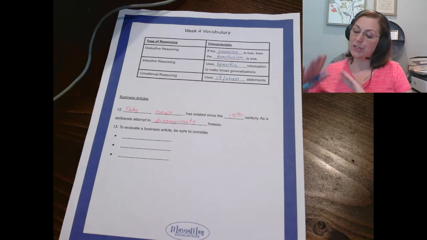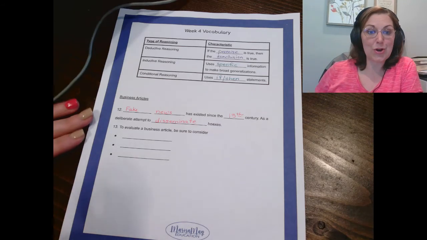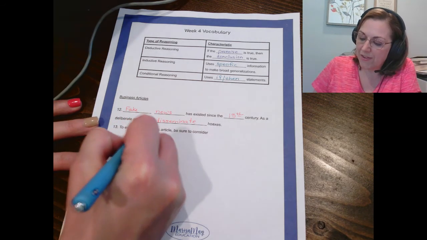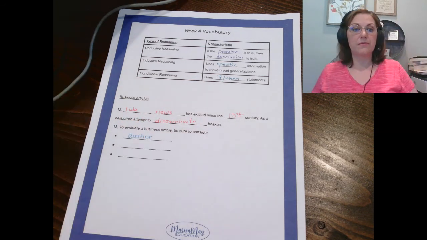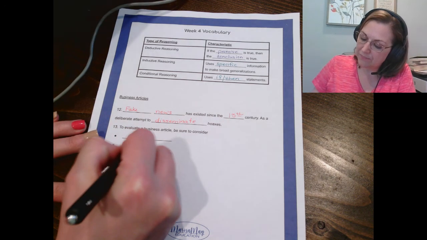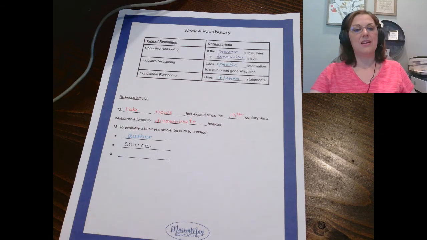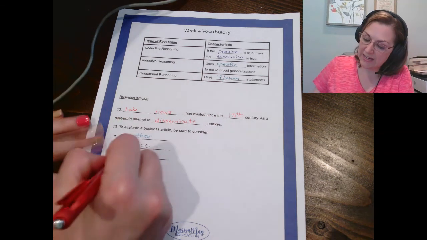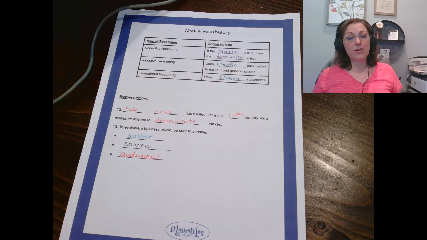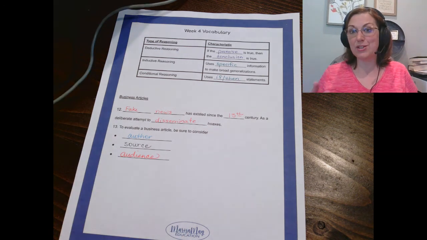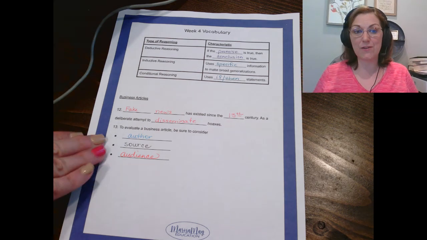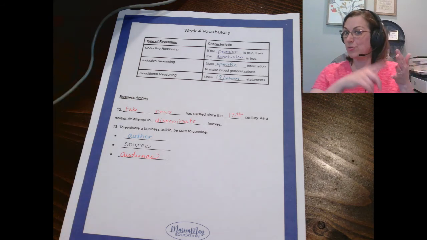The whole purpose of fake news is to try to put out ideas that are not true. So, in order to evaluate a business article to determine its credibility, we need to consider three things. One, the author. Number two, the source. And number three, the audience it was written for. If we consider those three, we stand a good chance to really have a good analysis on whether we can apply the information being distributed as truth or not.